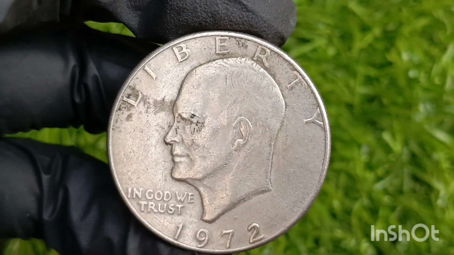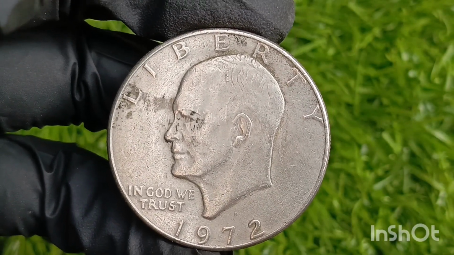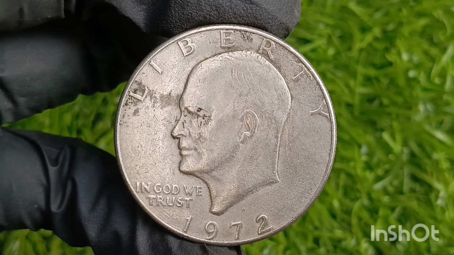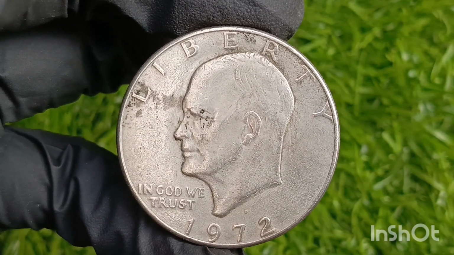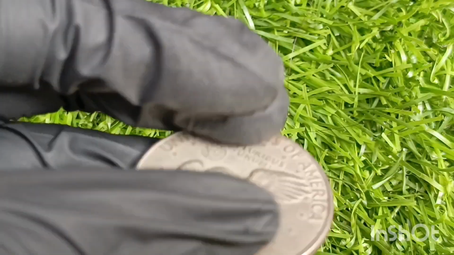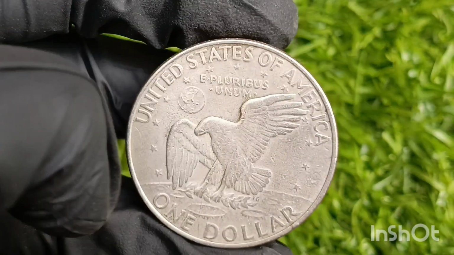Though commonly referred to as Liberty $1 coins, the 1972 version officially honors President Dwight D. Eisenhower and features his portrait on the obverse and an Apollo 11 inspired lunar-era eagle on the reverse.